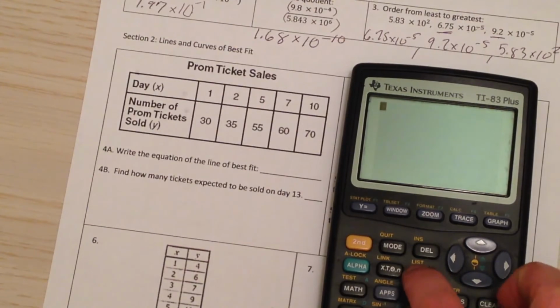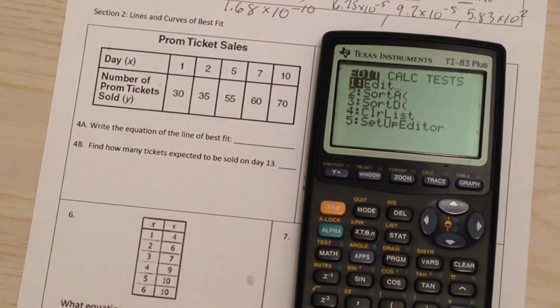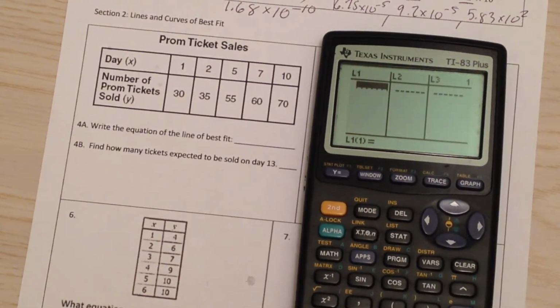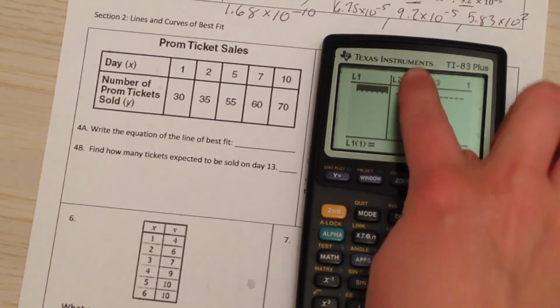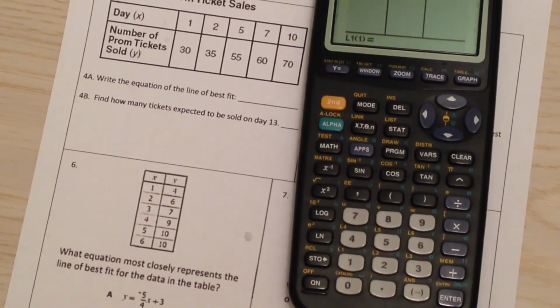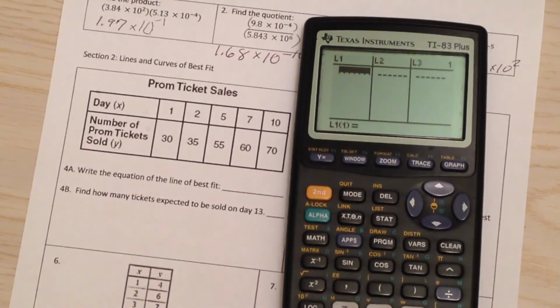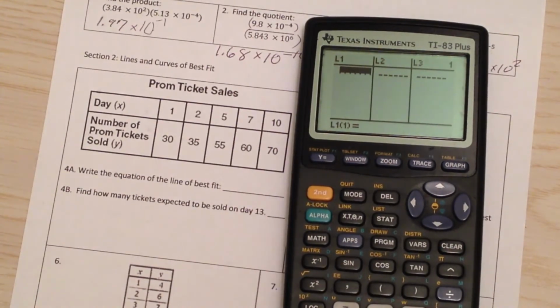And I'm going to go into my stat key. So that one was right here. If you want to see where I hit, right here, stat. Now the first thing is what we need, so go ahead and hit enter. And my L1 is my X column, my L2 is my Y column. If you're missing your L1 or your L2, reset your calculator. Someone's messed it up. Just hit your second and your plus key down here, and that'll take you into memory and let you reset. So if you're missing L1 and L2, go ahead and reset that calculator and get that back to new.